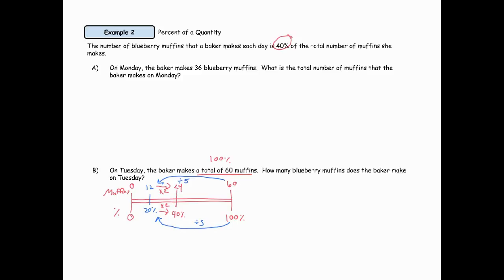We can do this problem another way. Essentially, all we're doing is just making equivalent ratios. Equivalent ratios are the same thing as equal fractions. We know that percent over 100 is equal to part over whole. So we know that 40% over 100 is equal to blueberry muffins over the total, keeping things consistent. Blueberry muffins, total. Blueberry muffins, total.